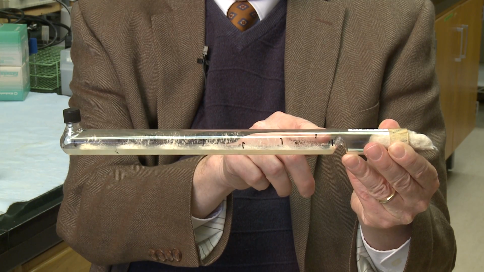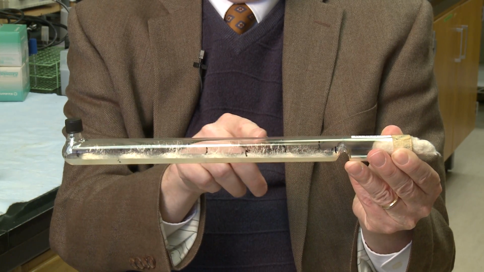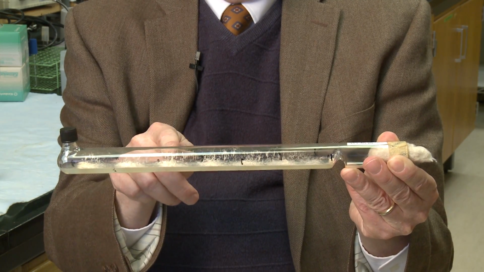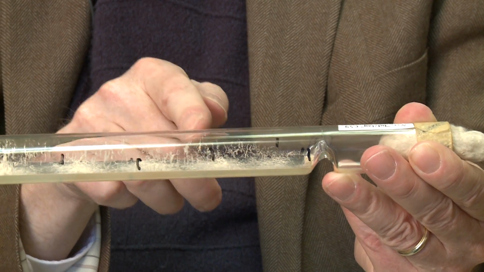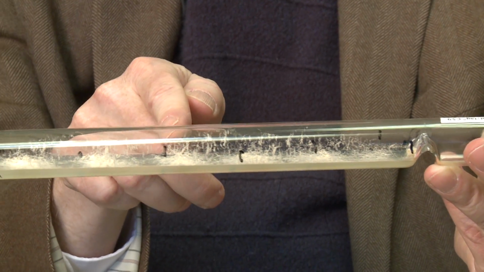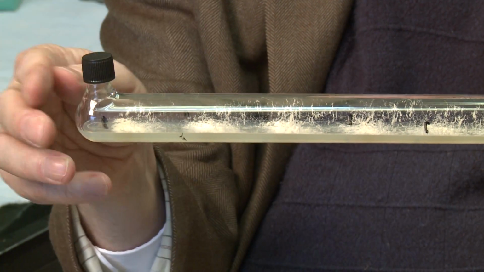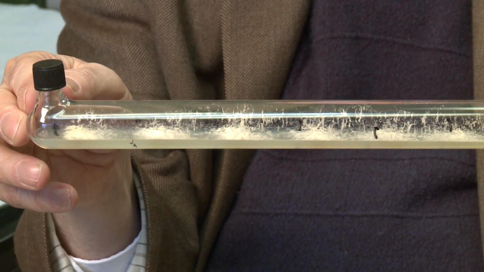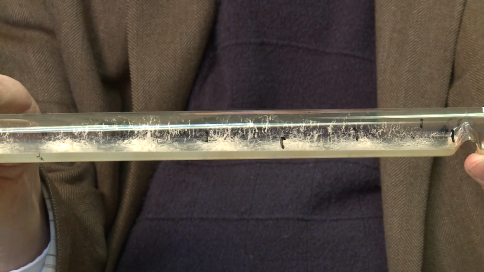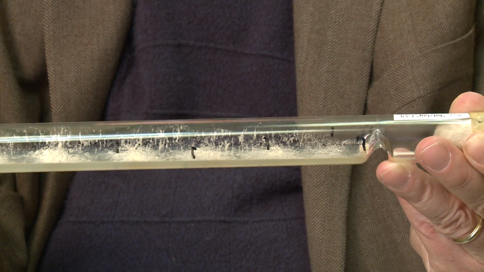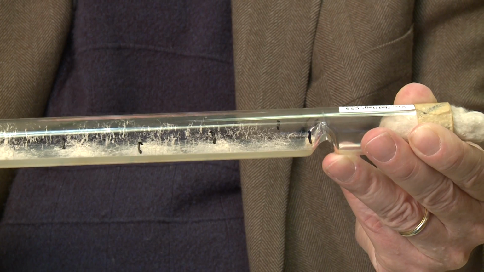And every 24 hours, these white bands appear. That's the organism reproducing. The white bands are the spores that give rise to new individuals in the tube as the organism grows down the tube. And that banding pattern is the biological clock.